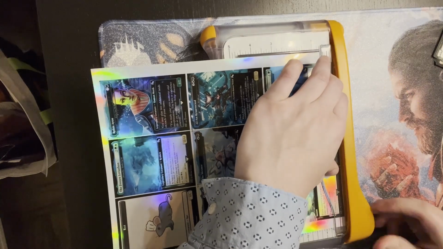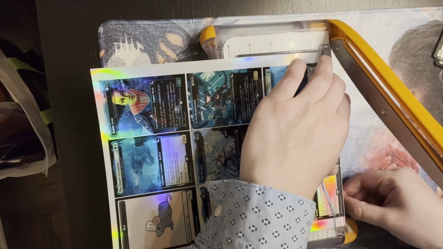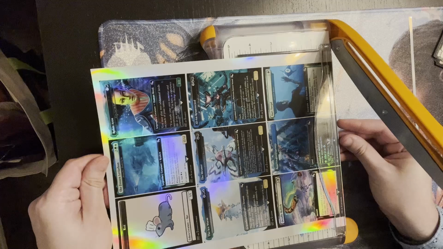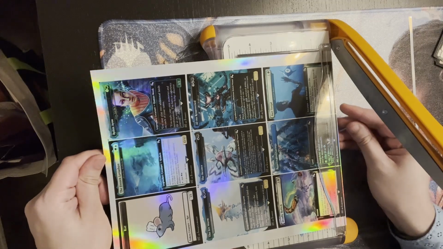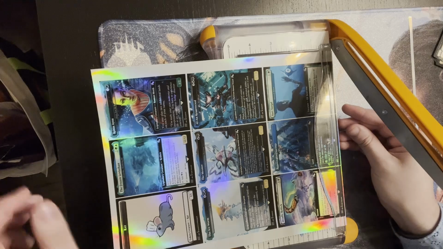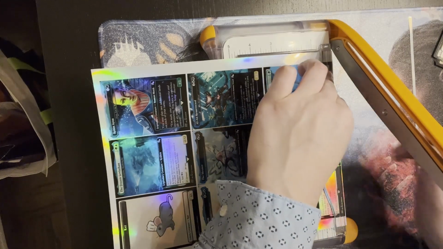All right, and I cut it a little bit farther than I needed to, which is perfect because you can always cut more, you can't cut less. So I'm going to push this forward. All right.